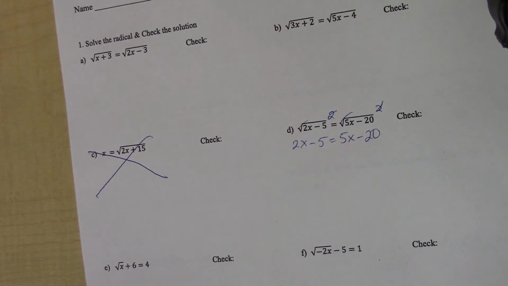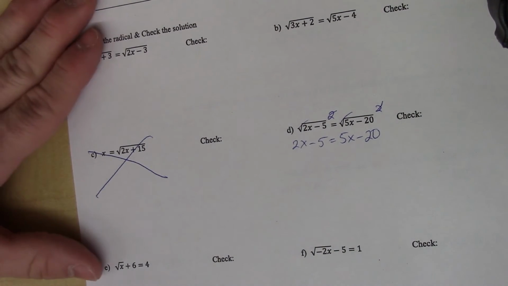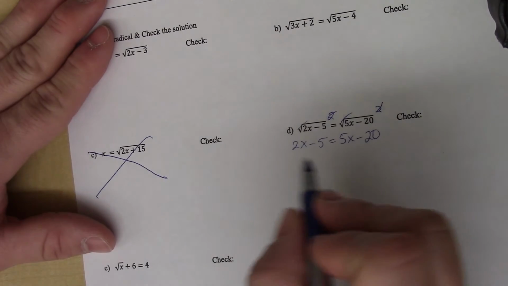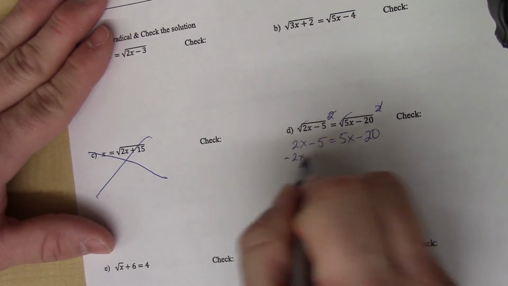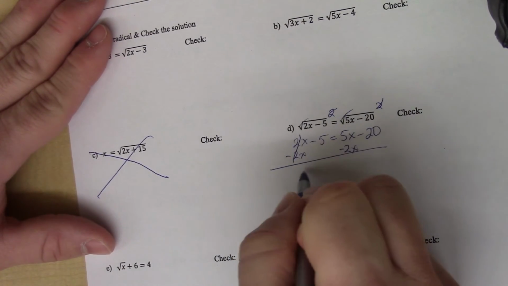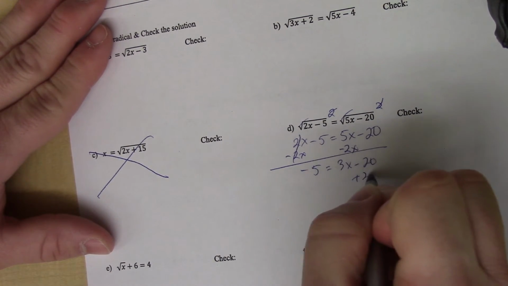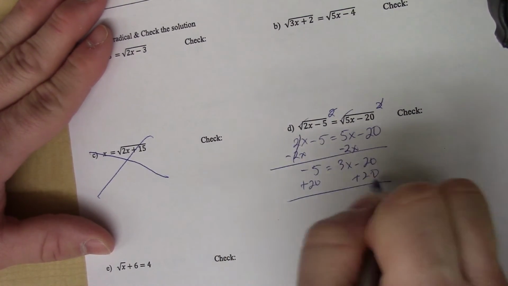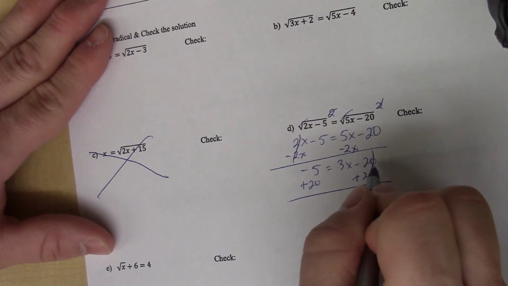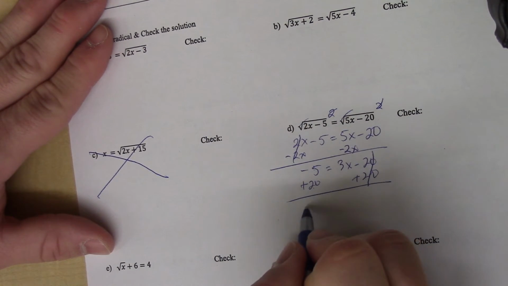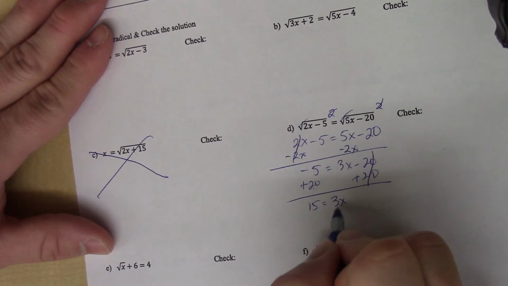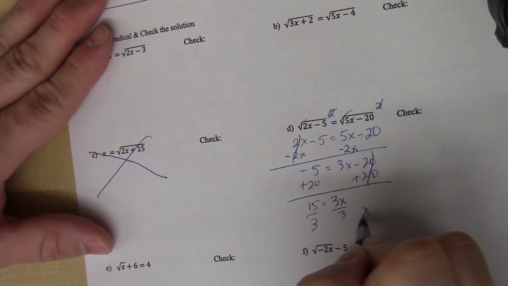Okay? Then, sorry, I'm just making sure that I'm doing exactly what I want to do here. I want to minus the 2x on both sides. So I'm always getting rid of that x first. I get 3x minus 20. I'm going to then add 20 to both sides. Again, I need something to cancel on both sides. This negative 5 plus 20 is a positive 15. And then, of course, divide to get x equals 5.